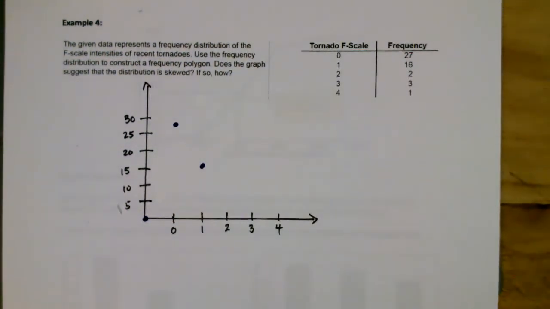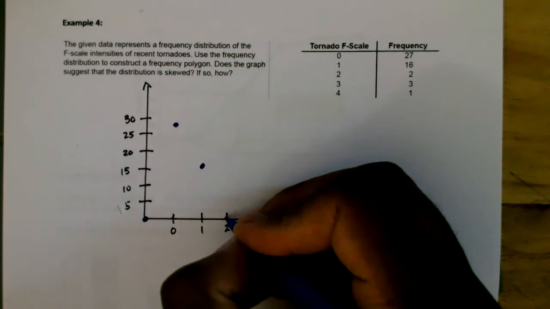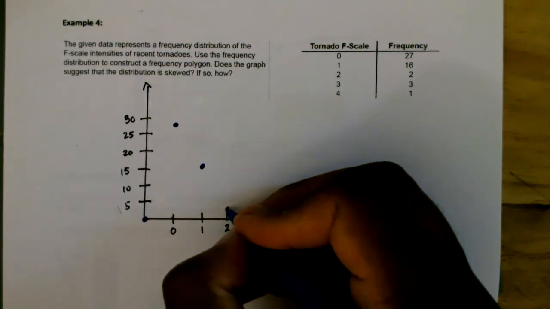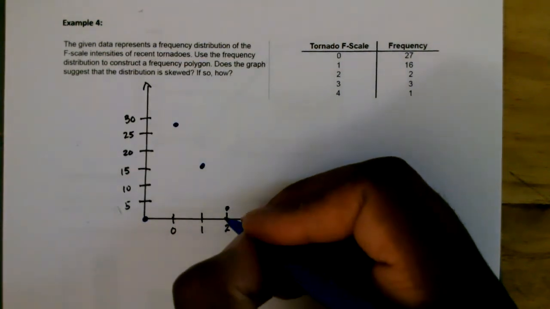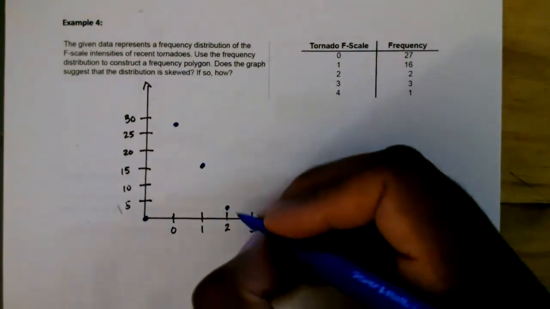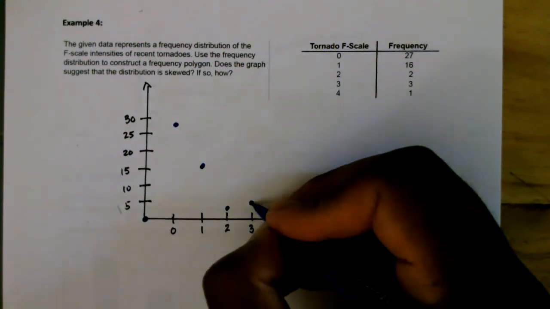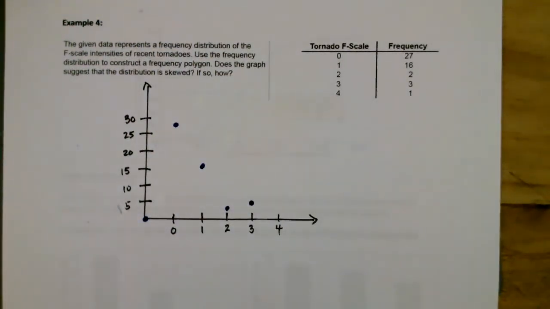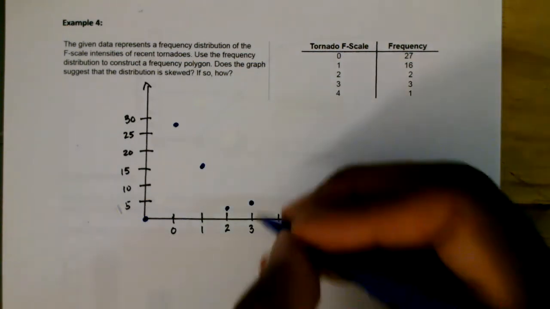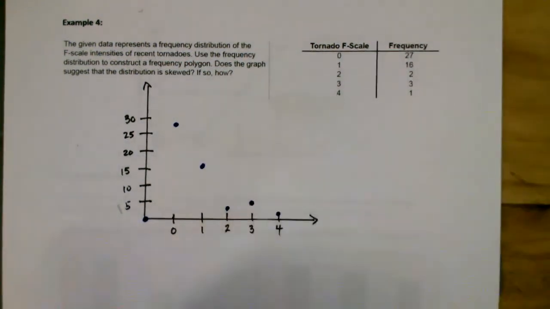And then for 2, it's actually 2, so it's a little bit less than 5. So I'll say about right here. And then for 3, the frequency there was 3, so it's a little bit up here, less than 5. And for 4, it's 1, which is about right here.